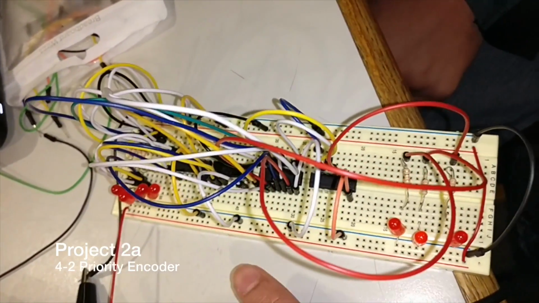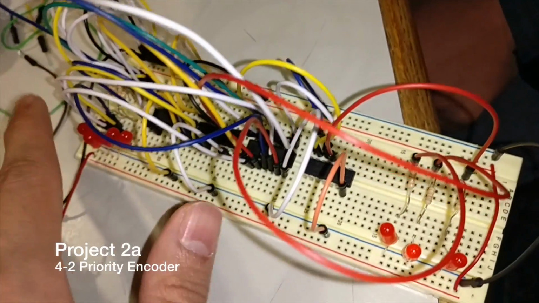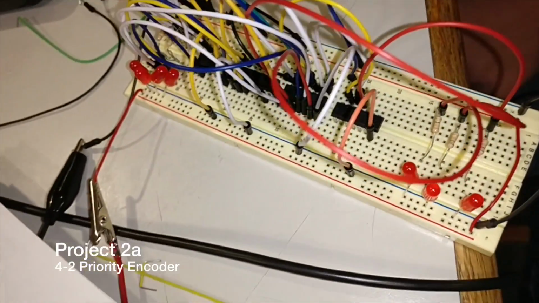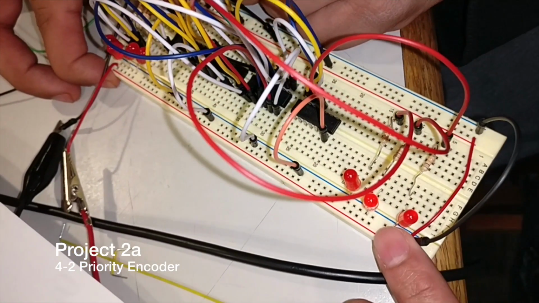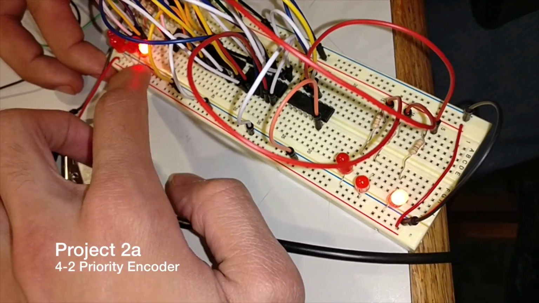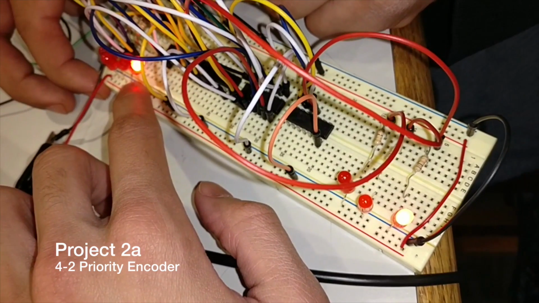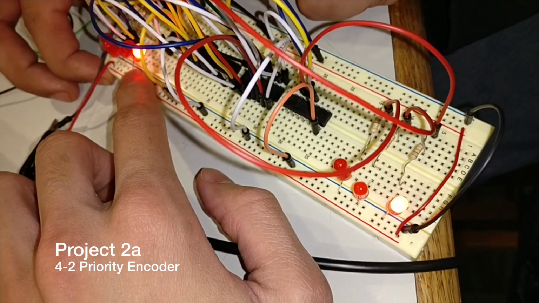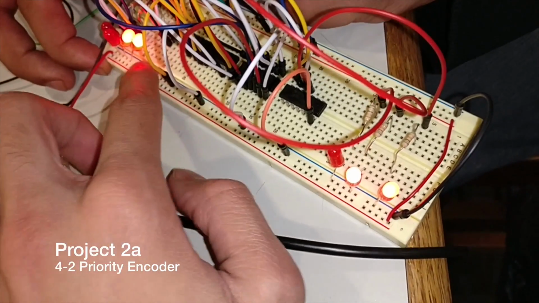Initially, they're all grounded, so that means it's going to be all 0, which is correct. And we're going to make D0 1, and this one should turn on. Okay, and then we're going to turn D1 on, and this one should turn on. It doesn't matter what D0 is at this point.